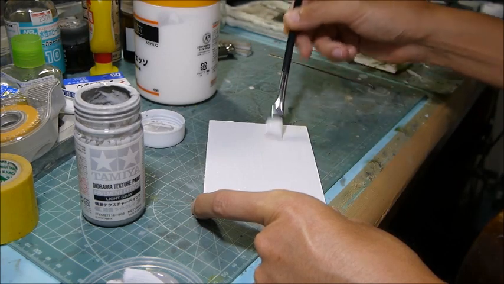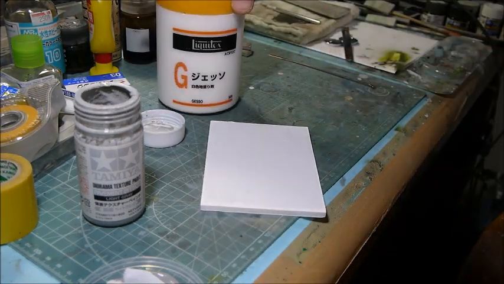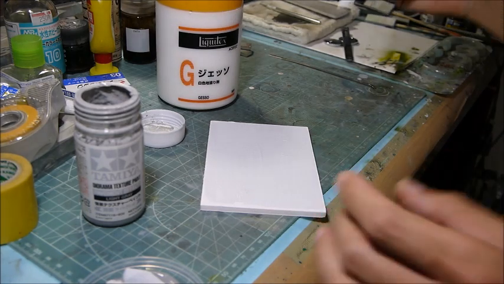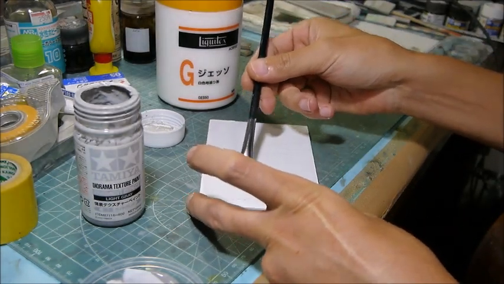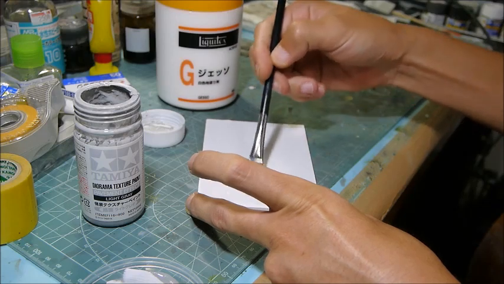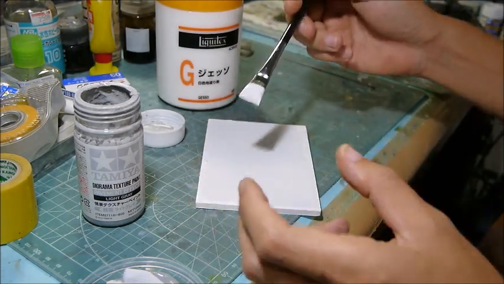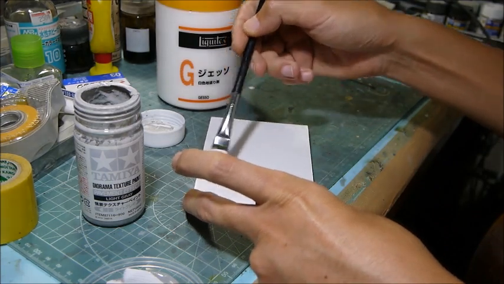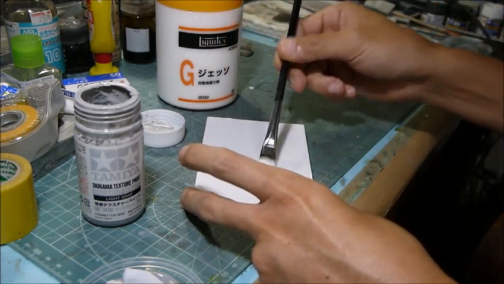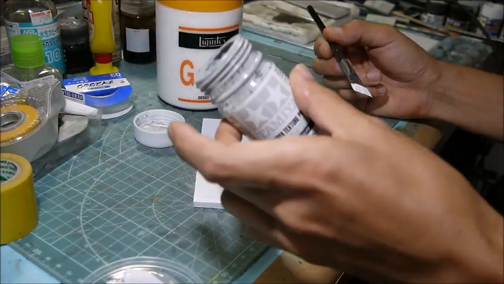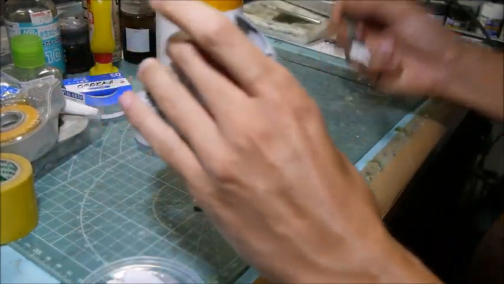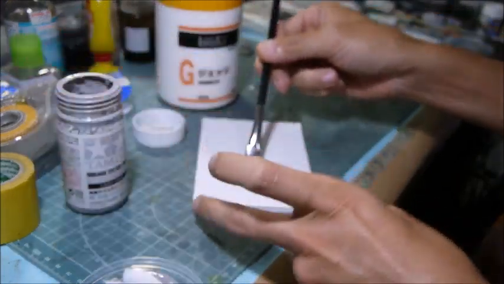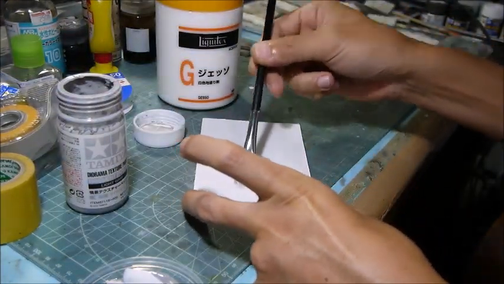According to my experience, if I put in this one very much, it's very easy to paint, but the texture is very flat and nothing interesting. But if I put only this one, it's very hard to paint it. You cannot control it to get a very flat surface.